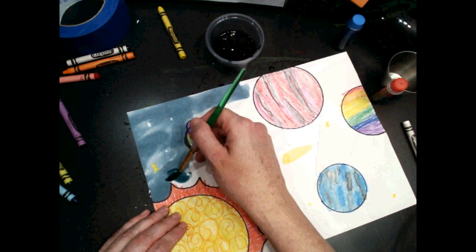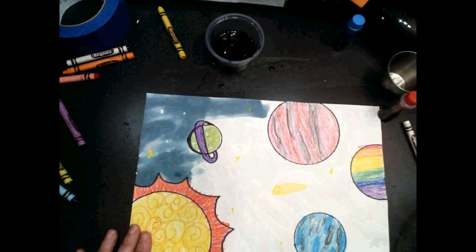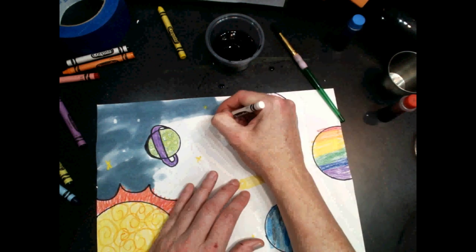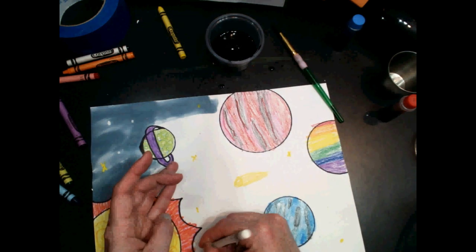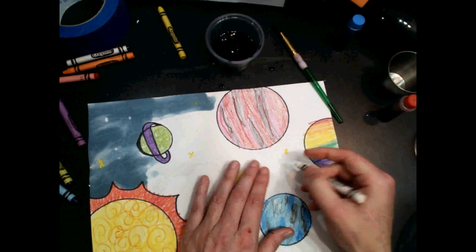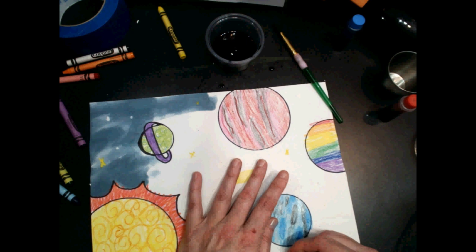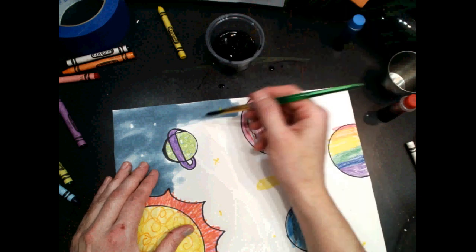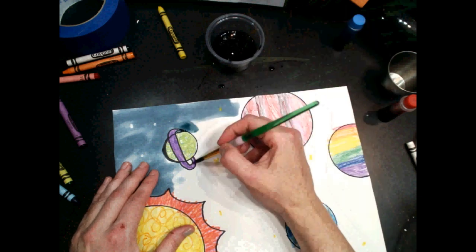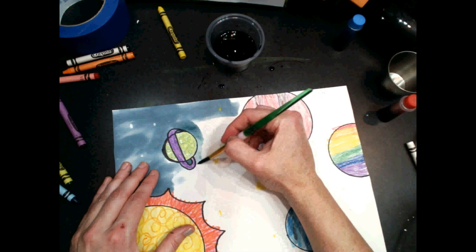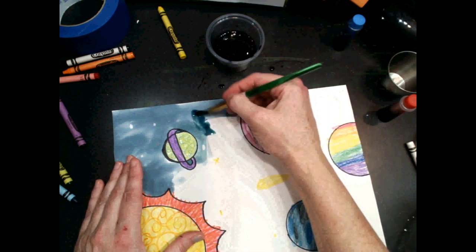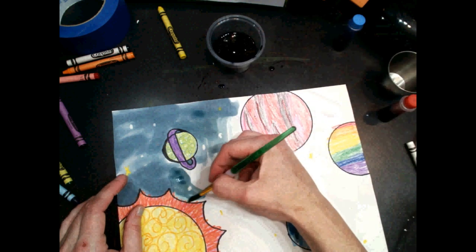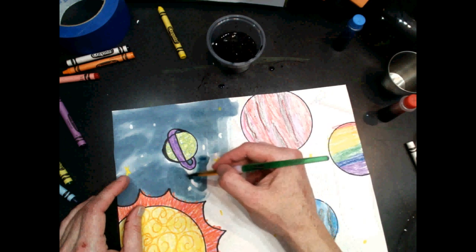So what happens is the white of my stars, I think I'm going to go back in and add some more, is pushing away the paint and showing up white, so it's like magic. Same thing with the yellow. That's why I said when you're painting to press really hard with your crayons, because if we press lightly, it will just cover up because it's not strong enough. But when we press nice and hard, it pushes that paint away.